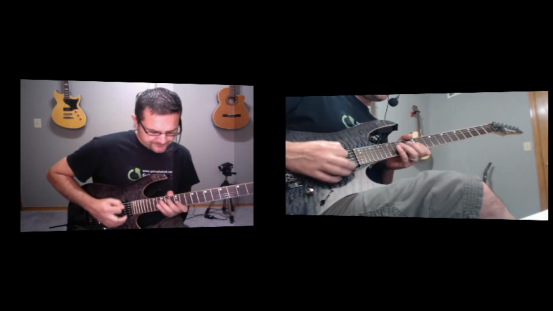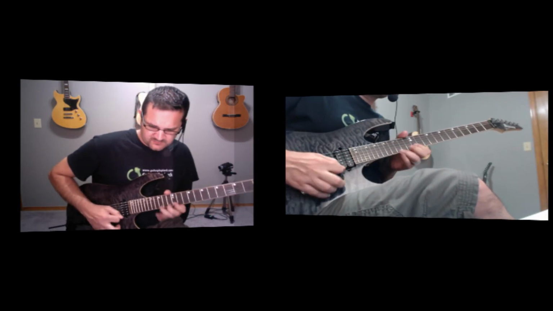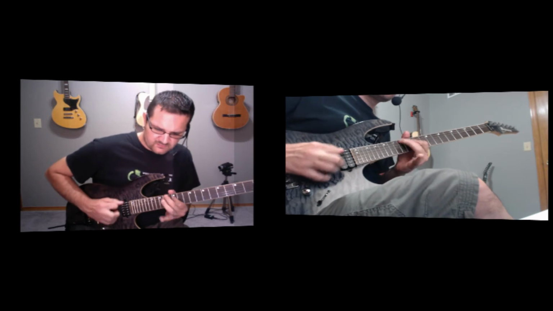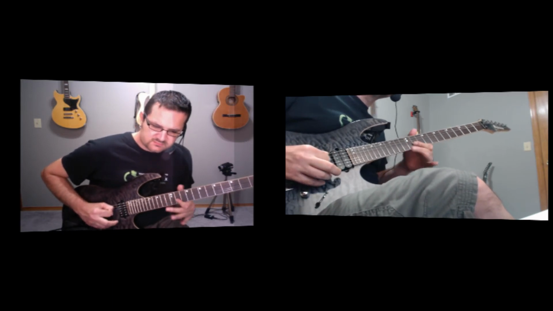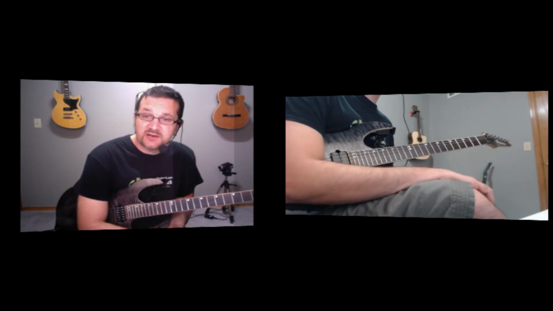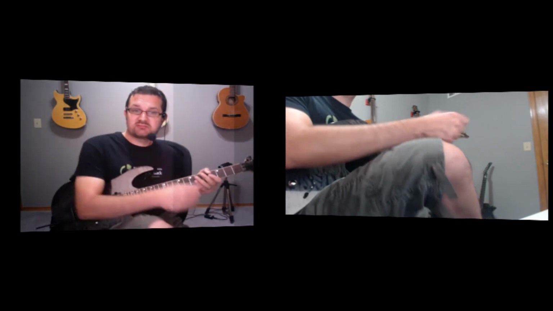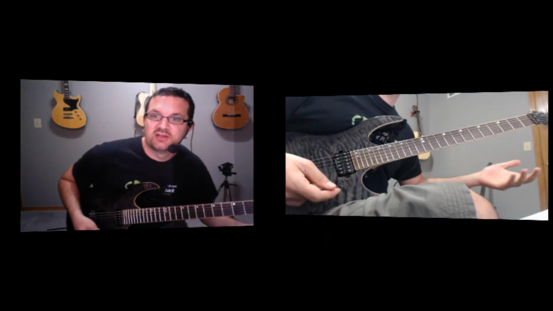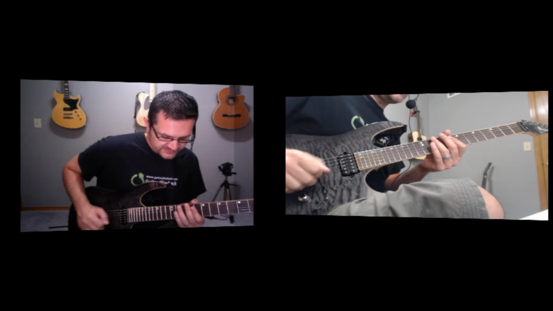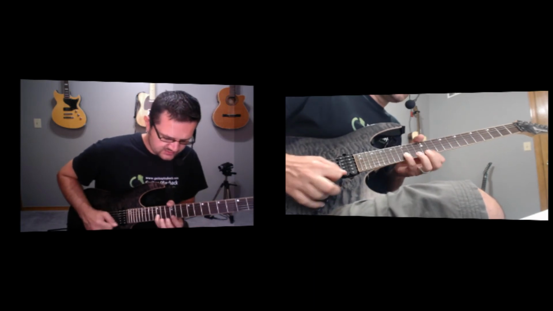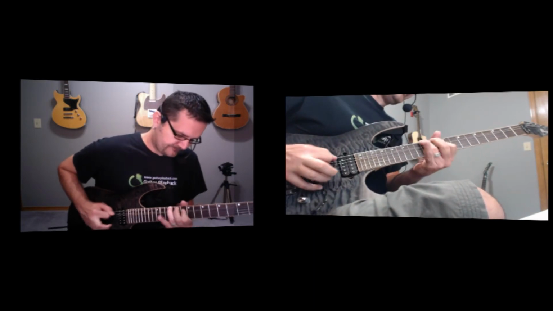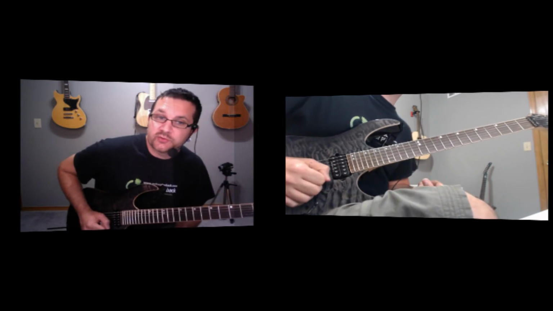Let's try another one. And that's very modal, without the complexity of thinking in terms of modes. I'm just thinking minor pentatonic, to which I'm adding one of the 2 extra notes.